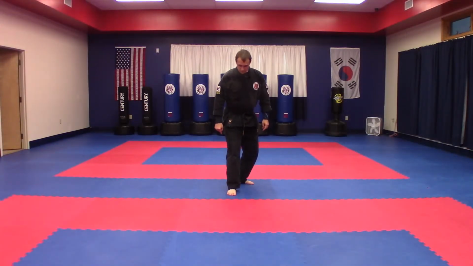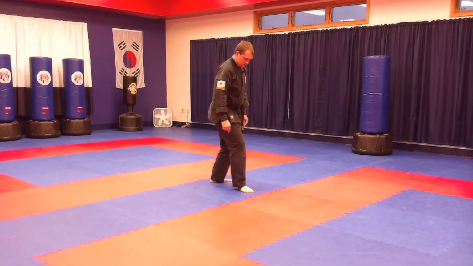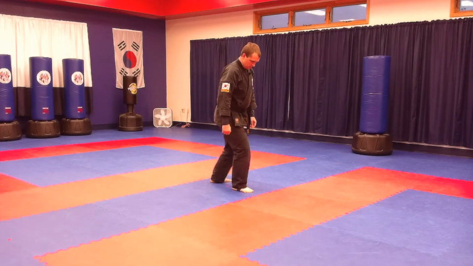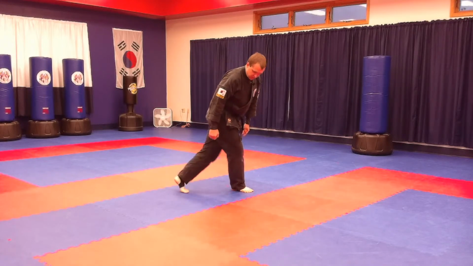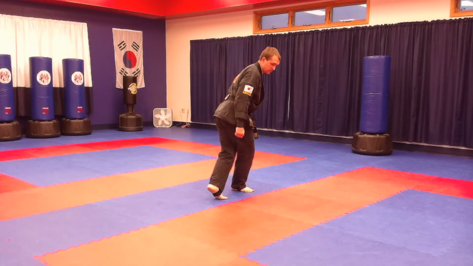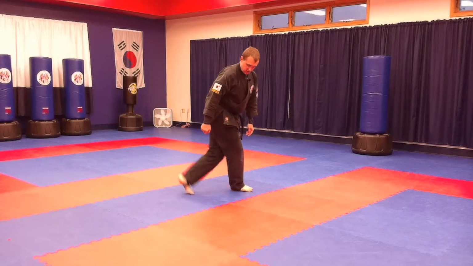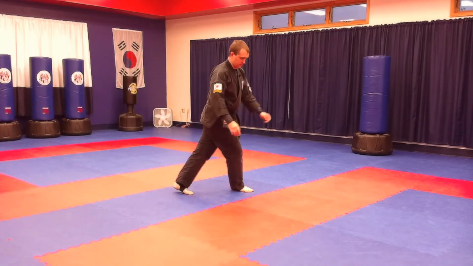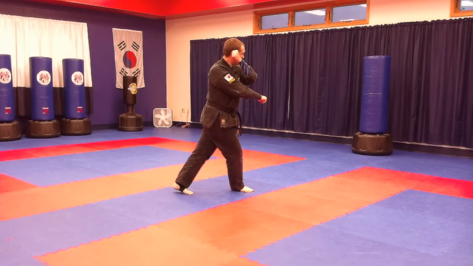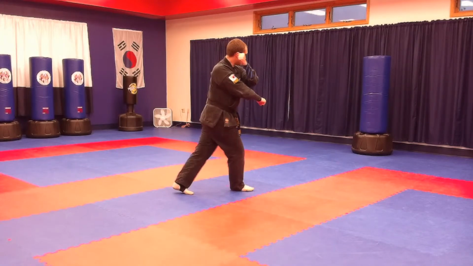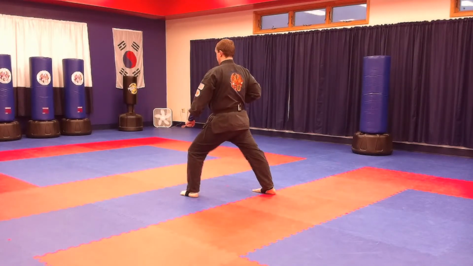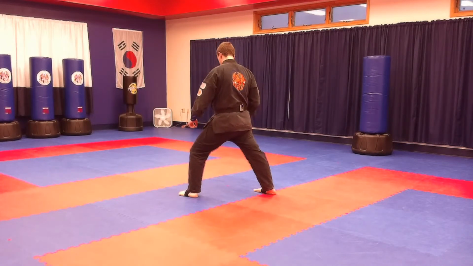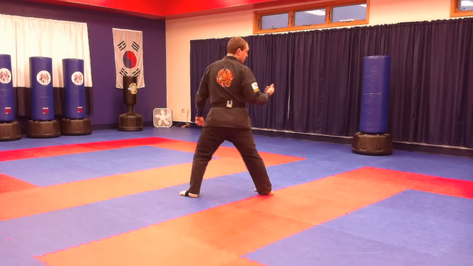So put the foot down, transfer the weight. Straight across the back foot, not toward me. Straight across, not toward my front foot. Prep, look, turn, down block. Yeah? Now, still front stance, and now we repeat.